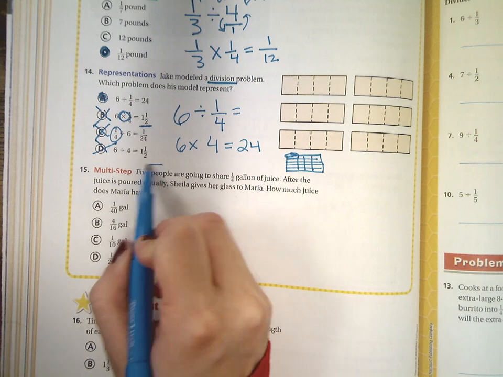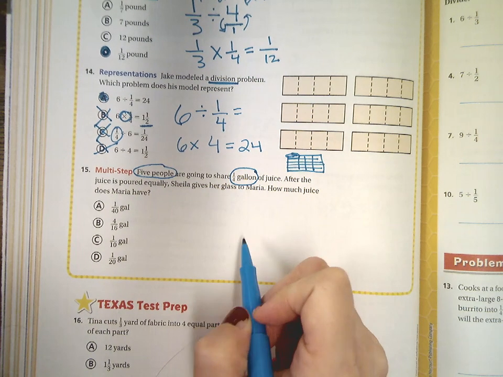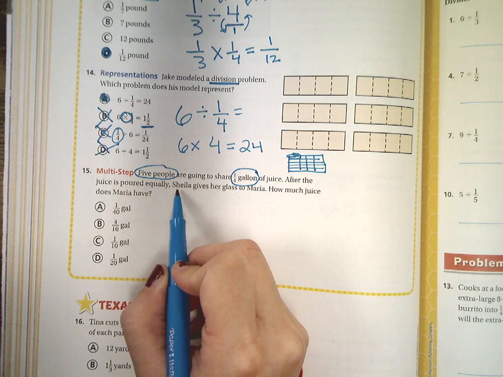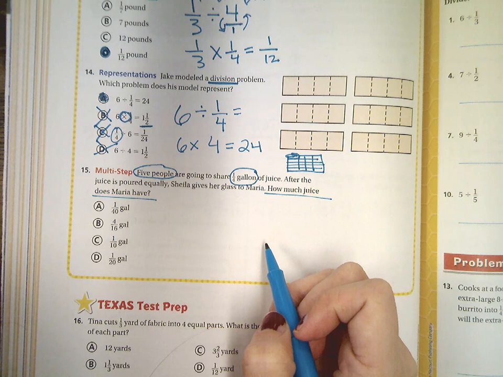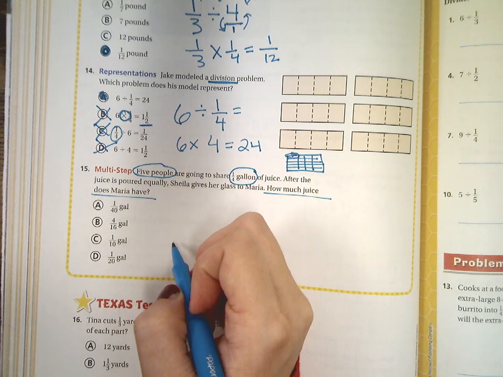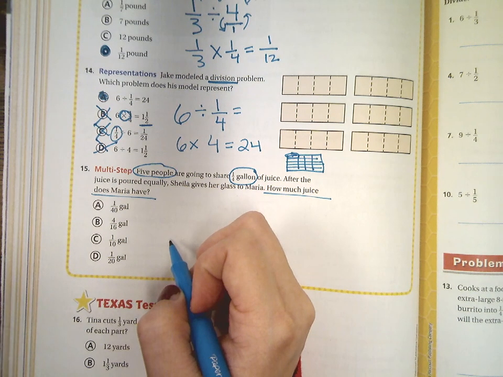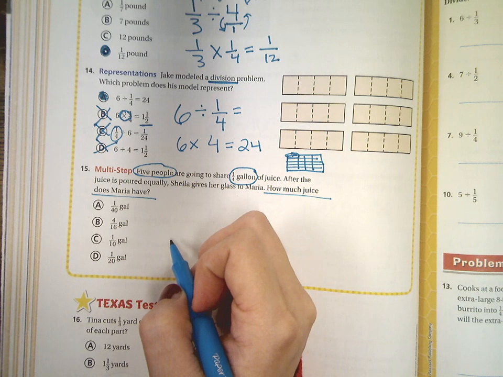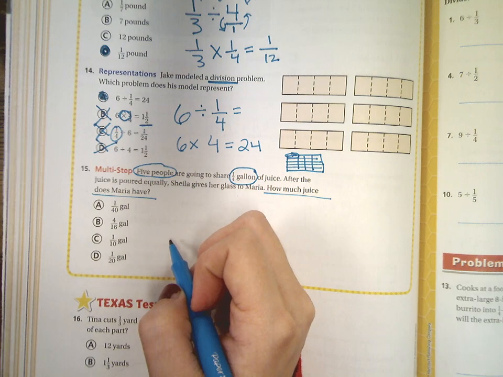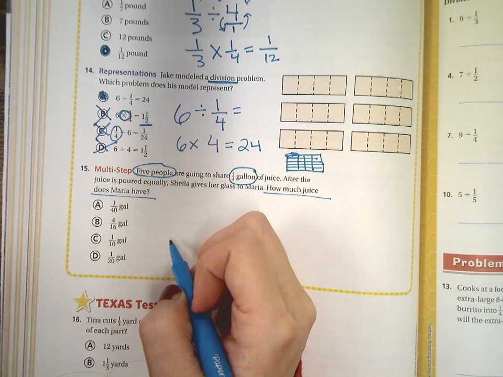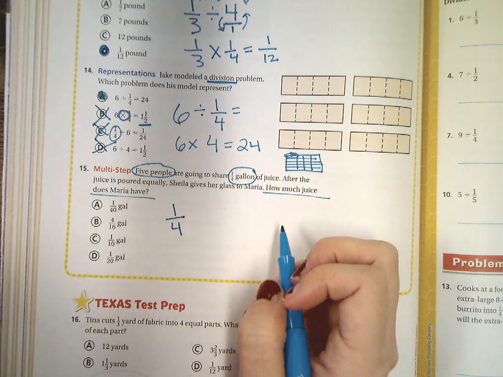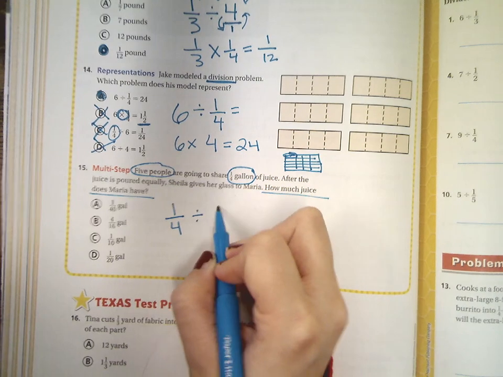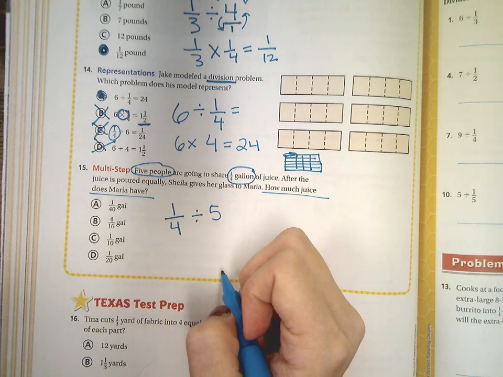Multi-step. So 5 people are going to share 1/4 of a gallon of juice. After the juice is poured equally, Sheila gives her glass to Maria. How much juice does Maria have? So I'm dividing what, ladies and gentlemen? I want 4, I want to multiply by 5. What is the starting amount? 1/4 is the amount that I have in total. And then 5 people are going to share.